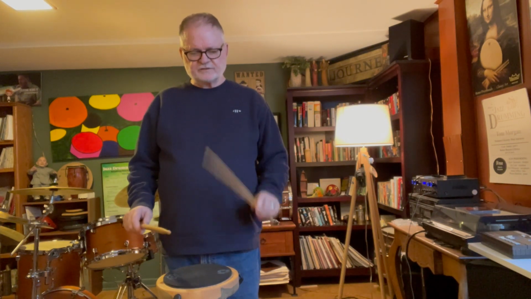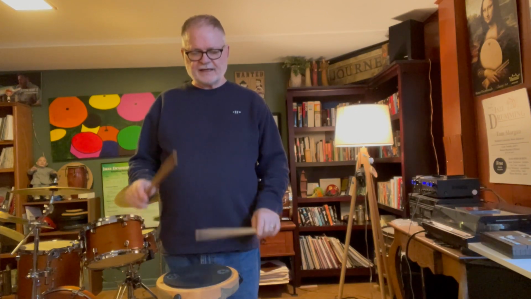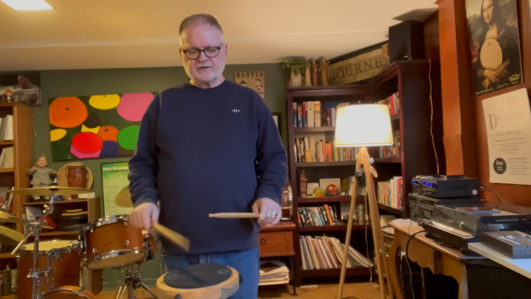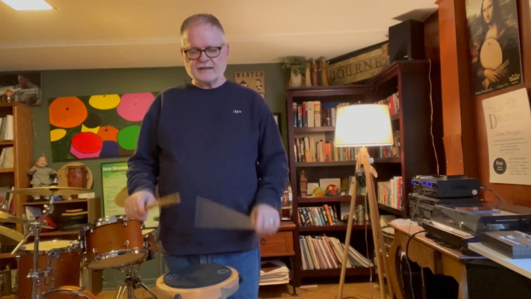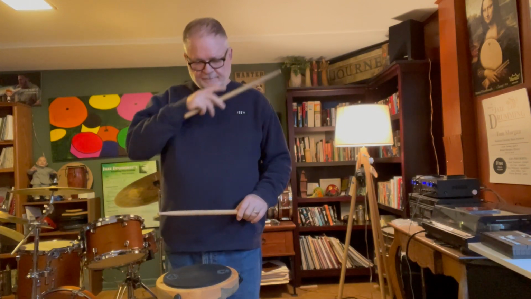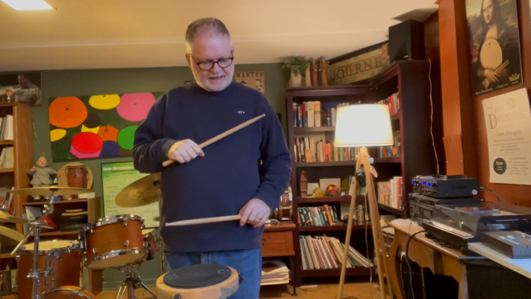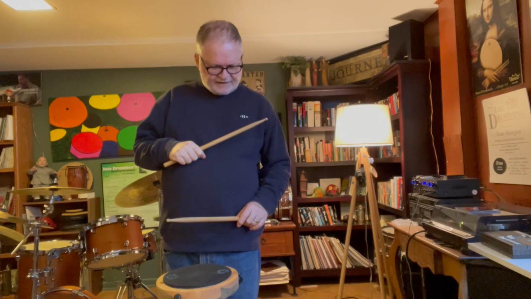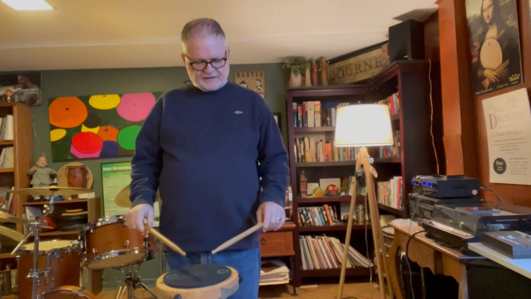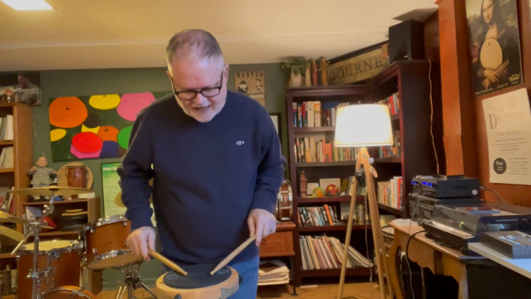And 1, and 2, and 3, and 4, and 1, and 2, and 3, and 4, and. Okay, and as you go down the page, they get a little trickier. If you look at number 5, there's some more rests in there. Let's try number 5.